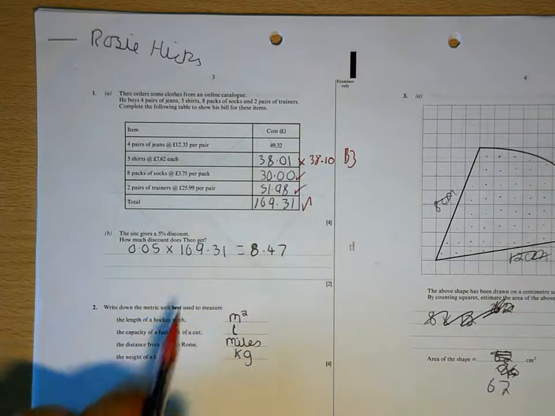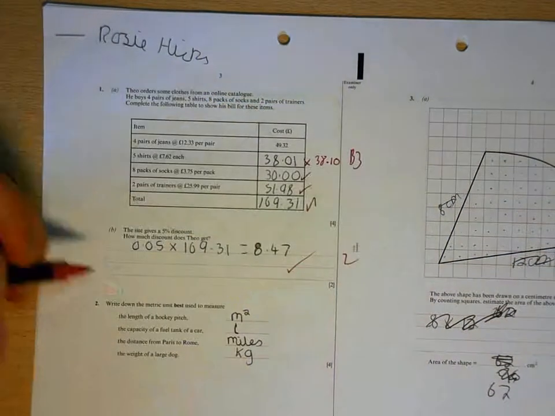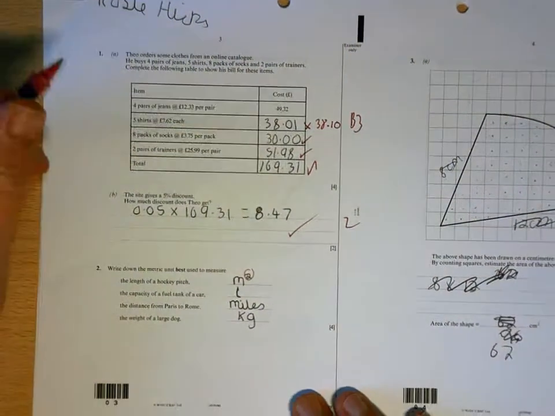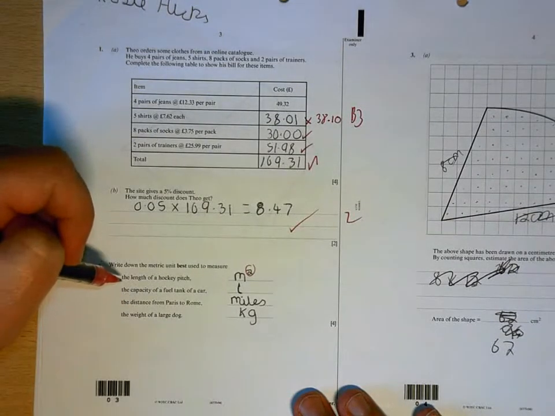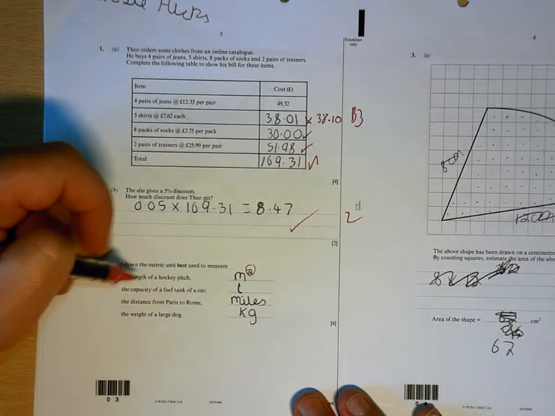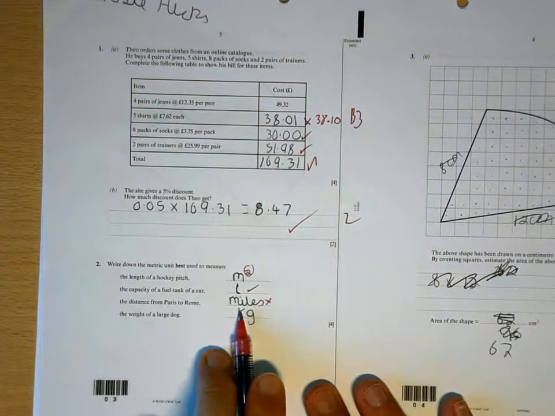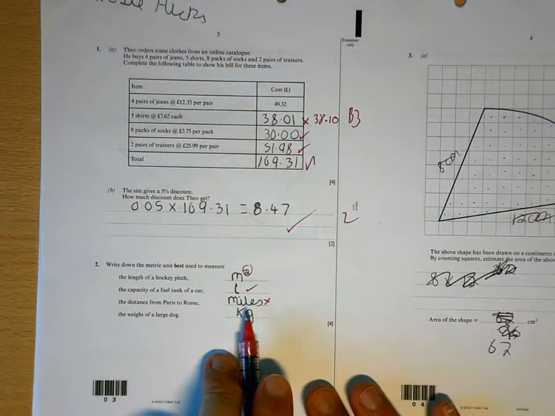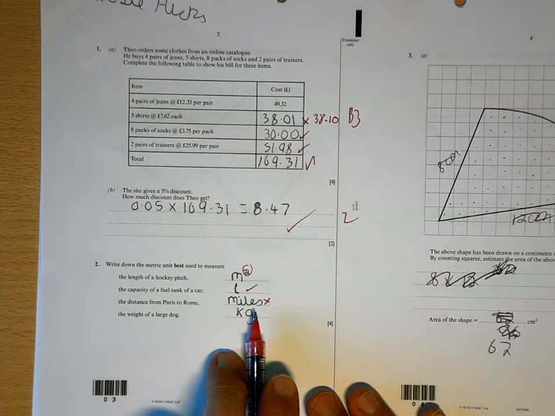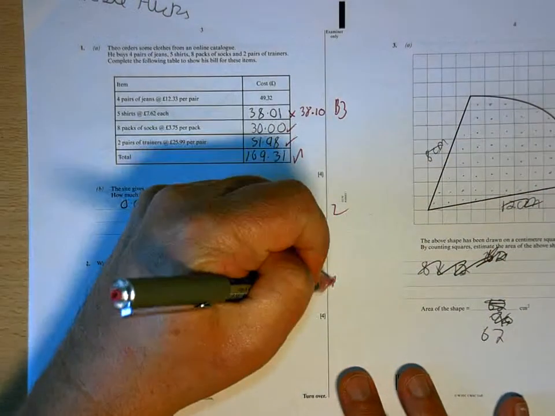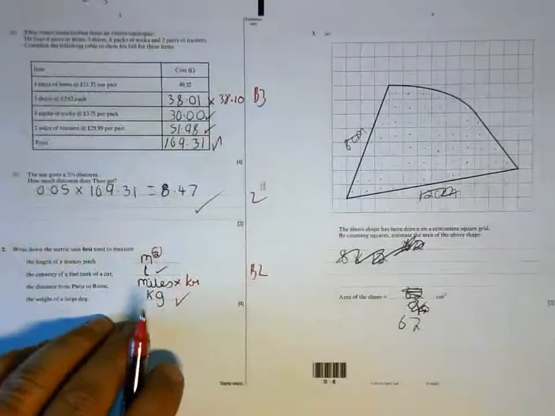5% times £169.31, so that's correct. If it's got meters squared, that's area. This is length. So the length of the hockey pitch would just be meters. That's correct. That's wrong because it's not a metric unit. Miles is old-fashioned, it's an imperial unit like feet and inches. So we're looking for kilometers, and that one's right, kilograms. So 2 marks there.